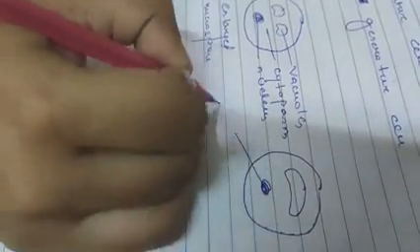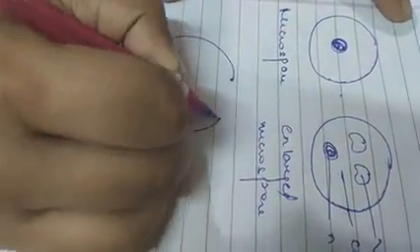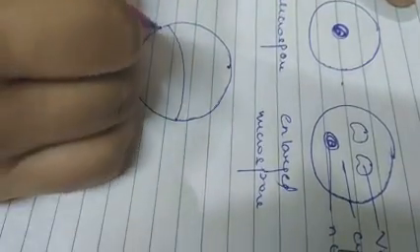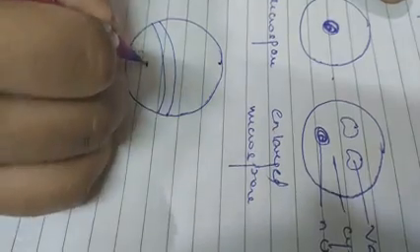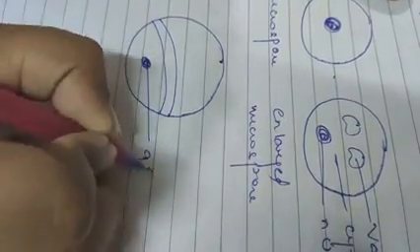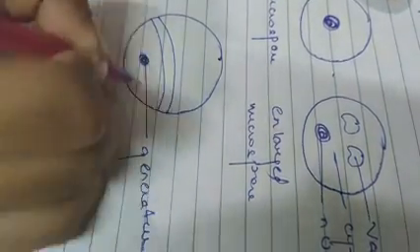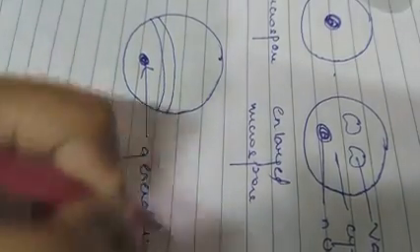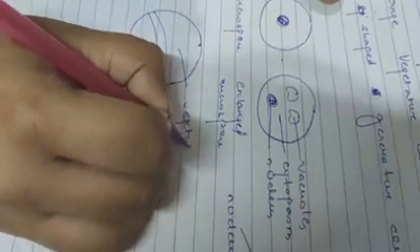Now these vacuoles are getting together. This one is the nucleus. From there, this one is the generative cell. This one is the vegetative cell.